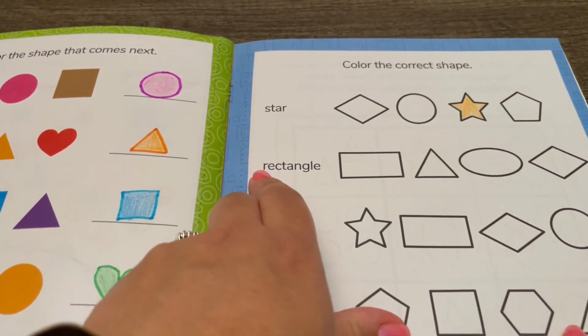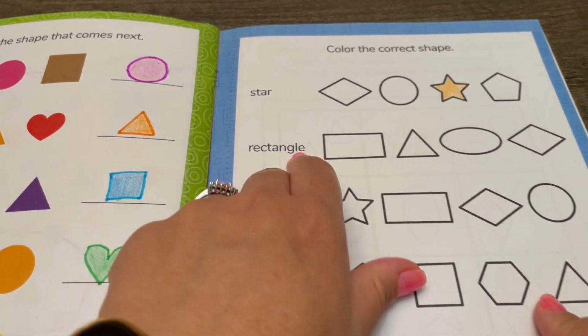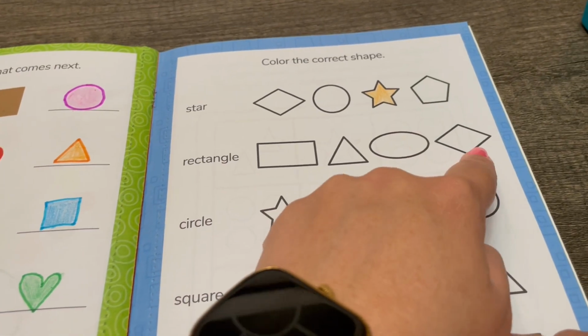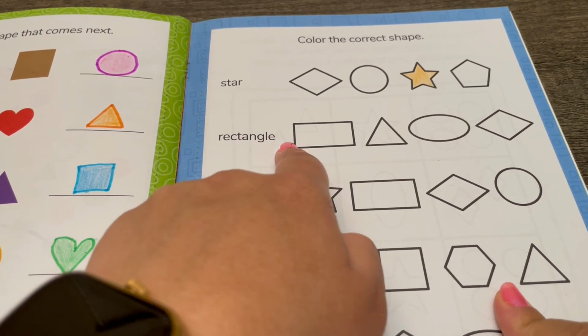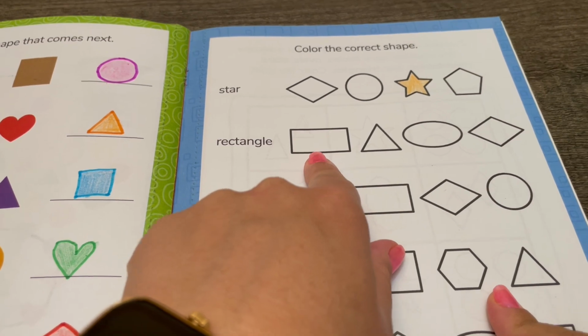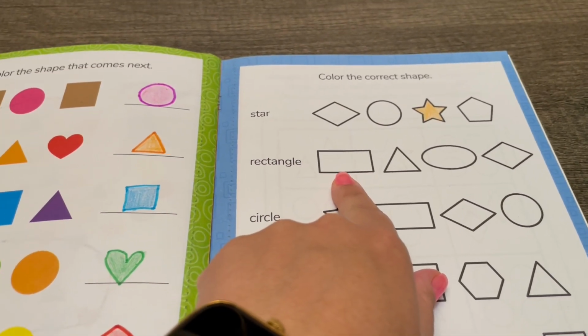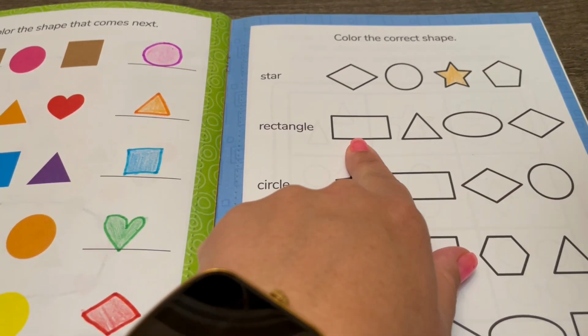This says rectangle. Which one is a rectangle? This one. Let's color it in with a blue pencil.